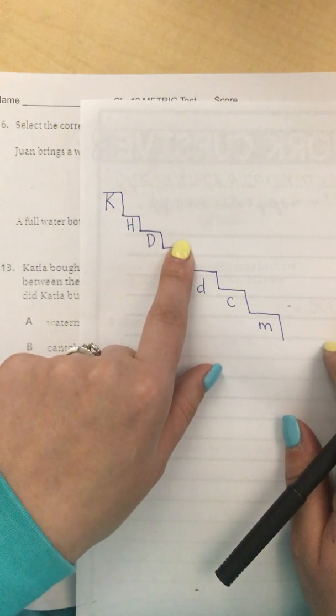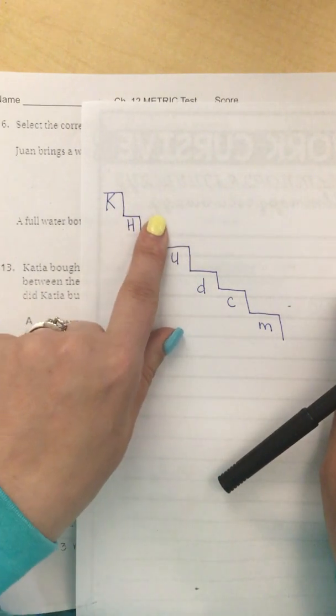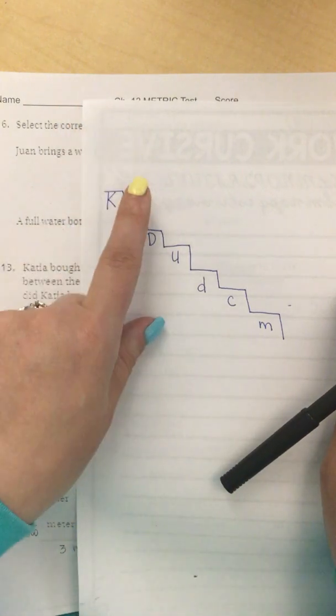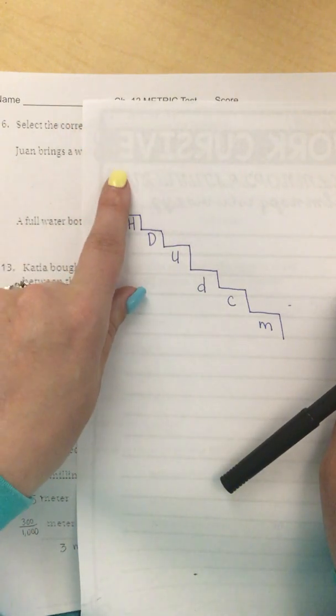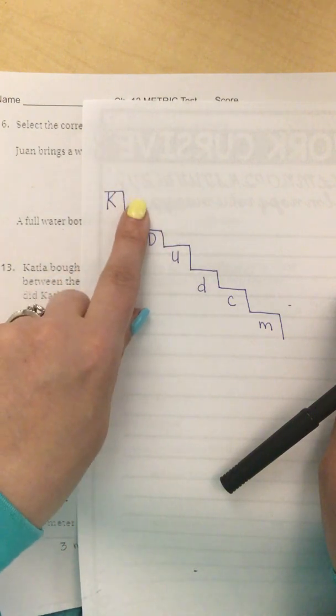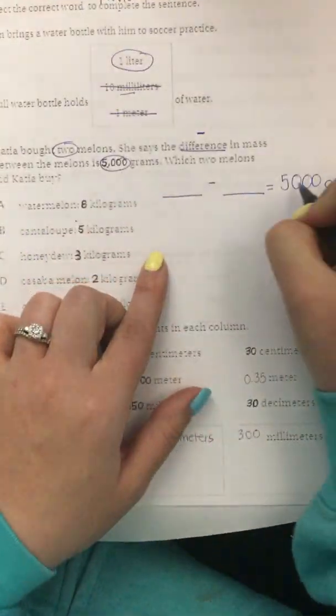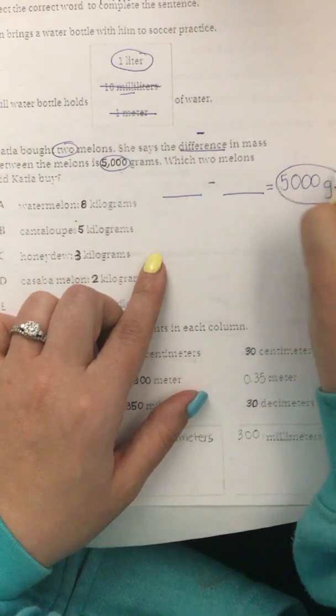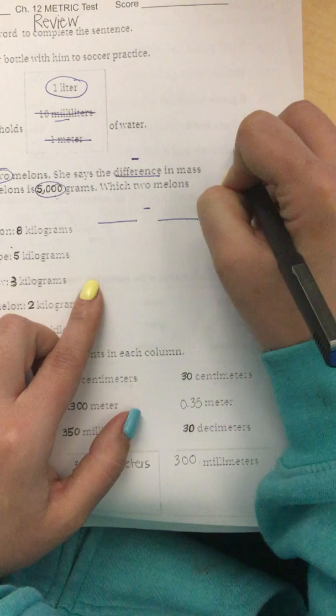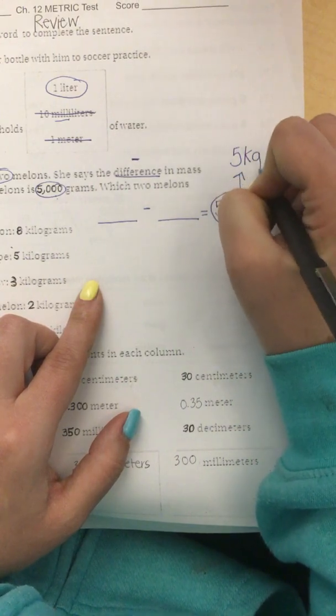So I'm going to get my chart out. I have 5,000 grams, so grams are our units. So this is 5,000, and if I divide by 10, I get 500. If I divide by 10 again, I get 50, and if I divide by 10 again, I get 5. I'm so sorry. So 5 kilograms is the same thing as 5,000 grams. So I'm going to rewrite this here. This 5,000 grams is the same thing as 5 kilograms.